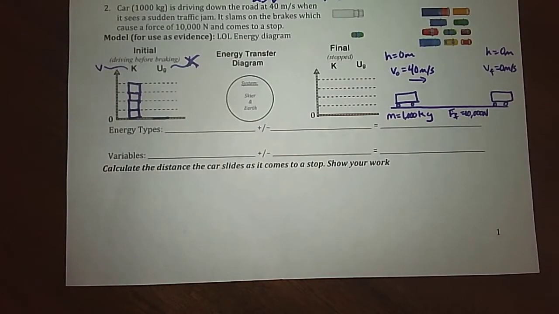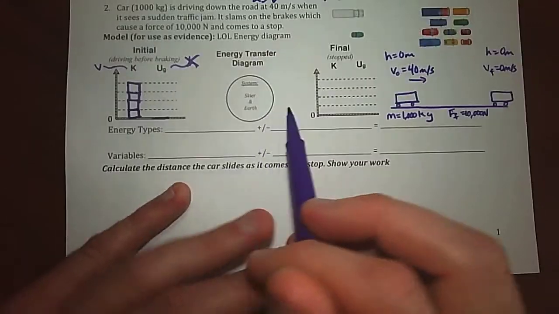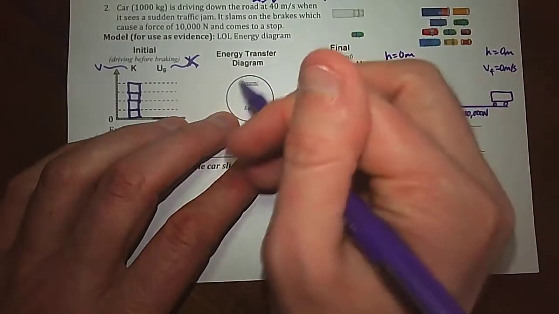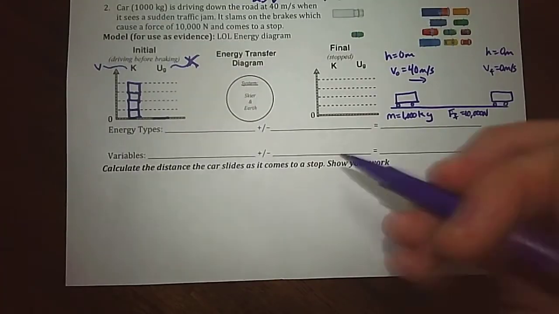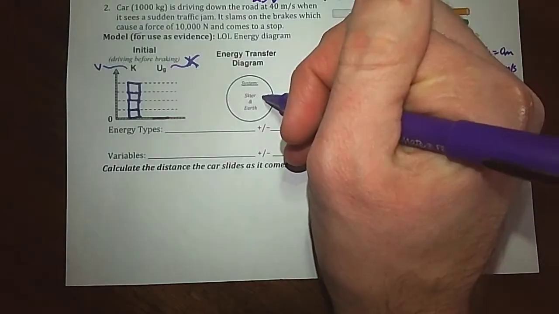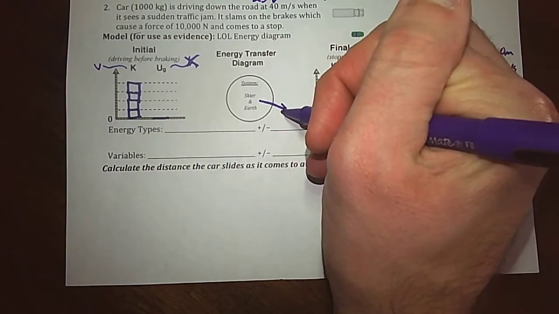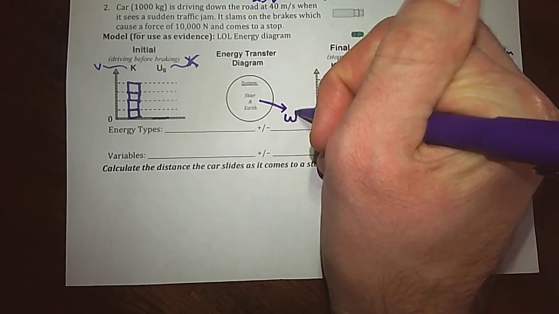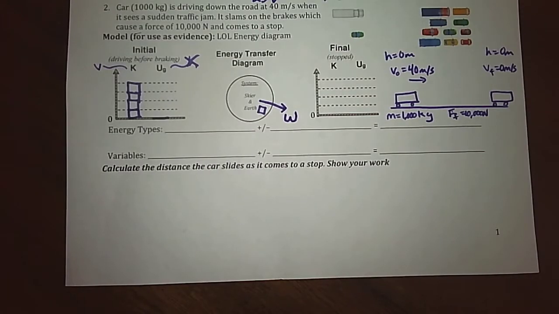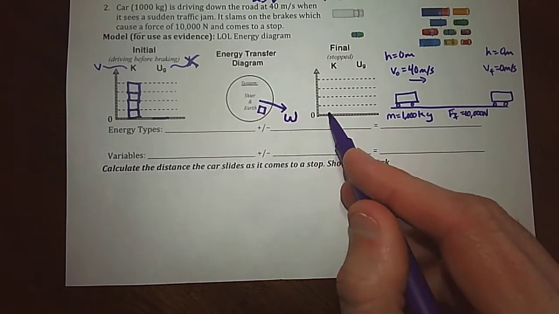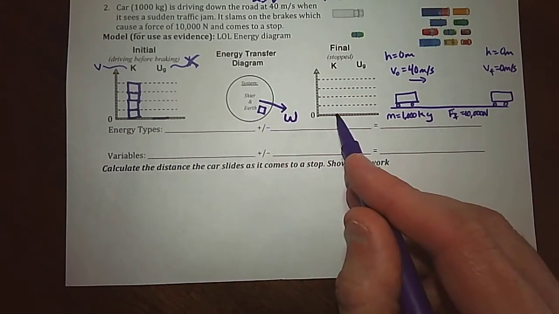Now at the very end, I could go straight to here and ask, is there energy transfer out of my system? I'm always going to ask the question, is there an outside force? Yes, there is. It's this force of friction that's going to take energy out of our system. We know that intuitively. So I'm going to label this as work, and I know I'm going to have at least 1 energy block come out. But I have to go to the end to figure out how many blocks exactly are coming out of this system.